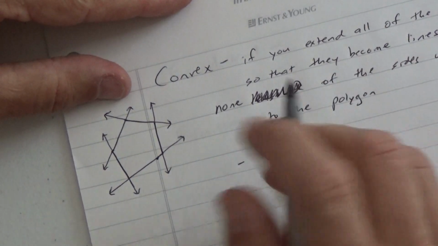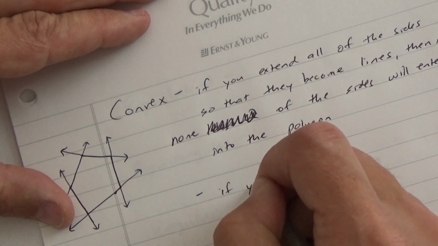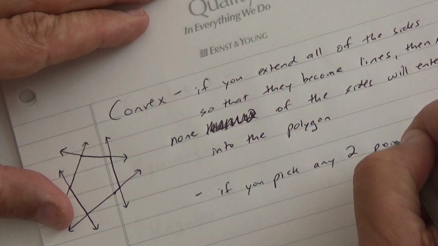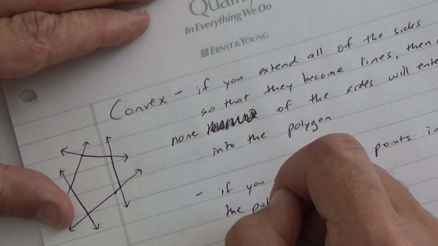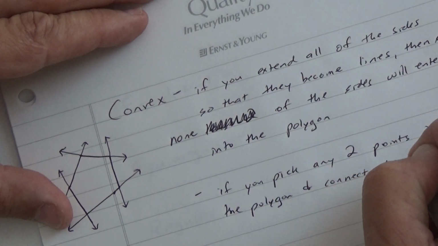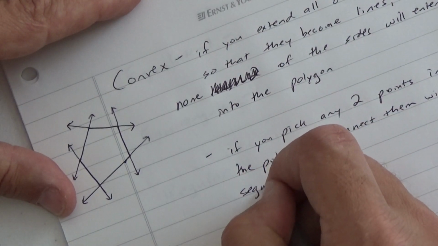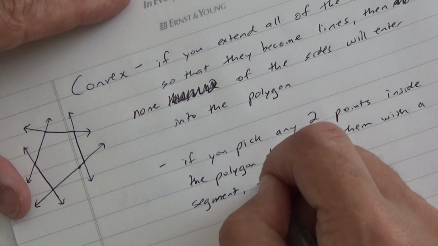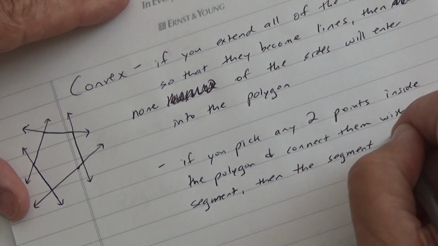Second way, okay, once again, if you like this definition, great, go with it. If you prefer the second definition, go with it. You just have to know one of them, okay? All right, so if you pick any 2 points inside the polygon and connect them with a segment, make sure you say segment, don't say line here. Line would not work, it has to be a segment.